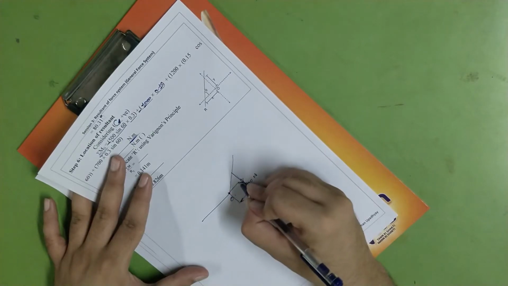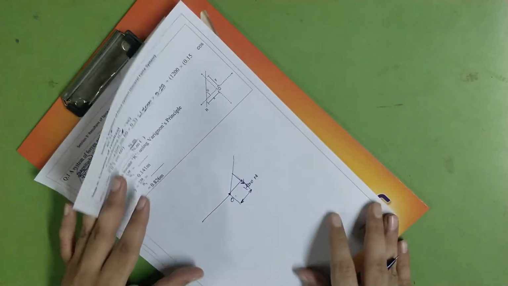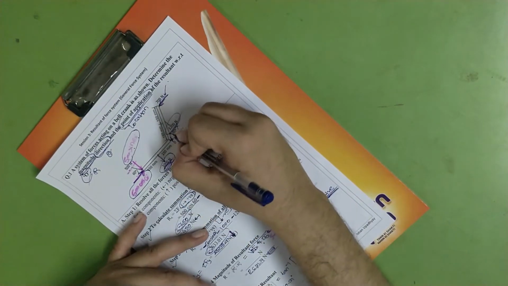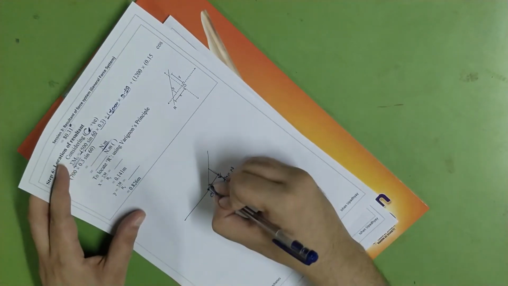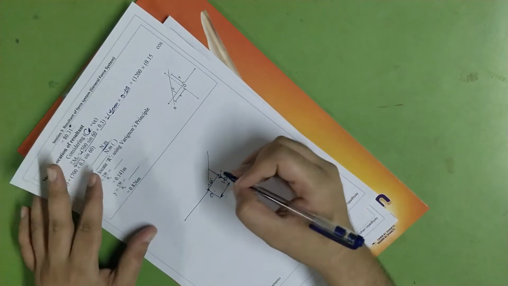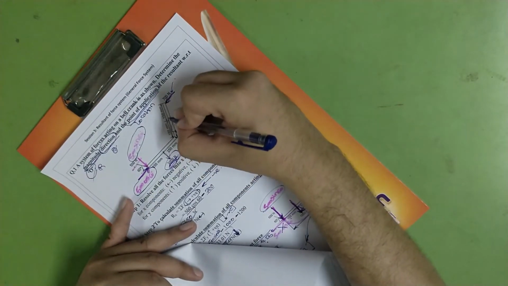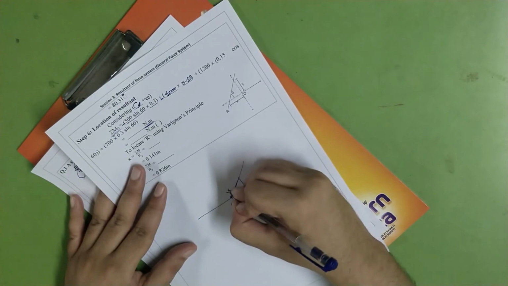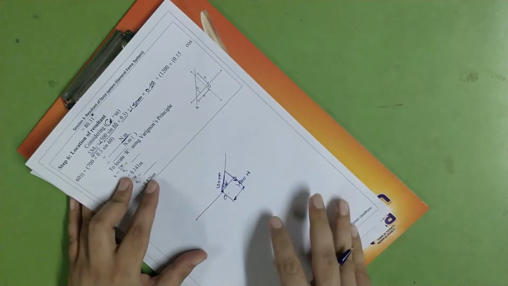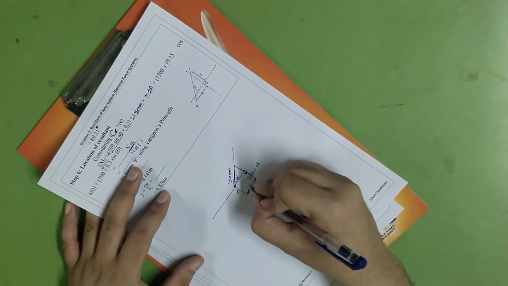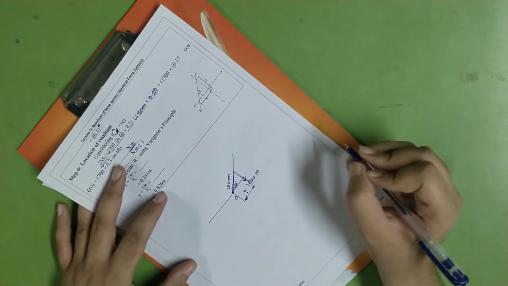Now to find this, I'll complete this triangle, and here you can see that this angle is given as 60. So I'll mark this angle as 60. This hypotenuse is given as 150 mm. So here I'll write 150 mm. And what I have to find? I have to find this horizontal distance.